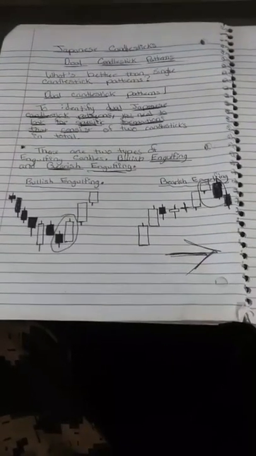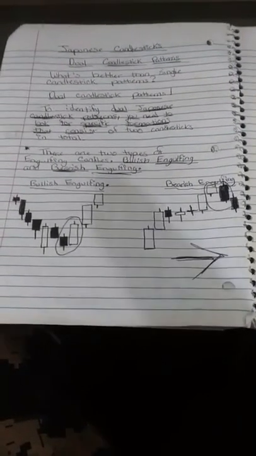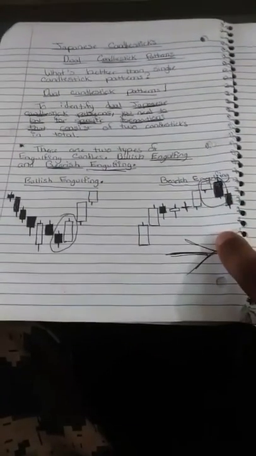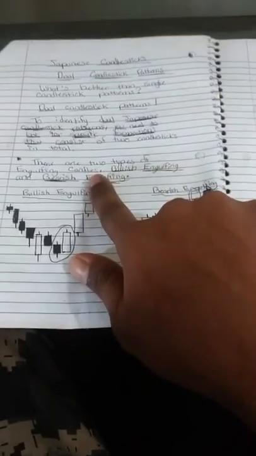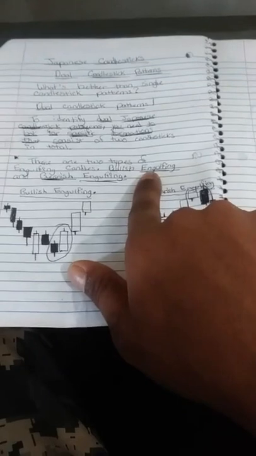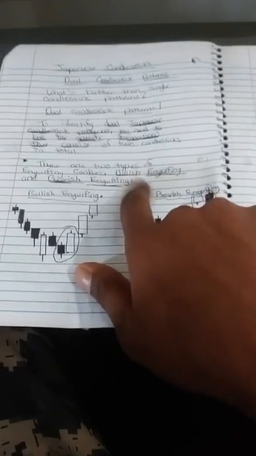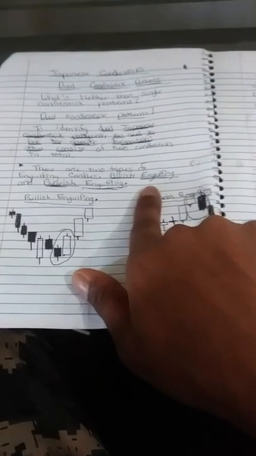Dual candlestick patterns. To identify dual Japanese candlestick patterns, you need to look at a specific formation that consists of 2 candlesticks in total. There are the 2 candlesticks in total right here. There are 2 types of dual candlestick patterns right here. There are a few more double candlestick patterns too, but these are the basics.